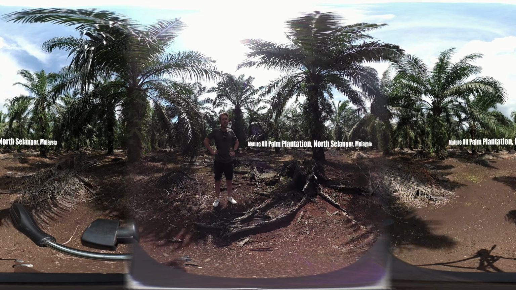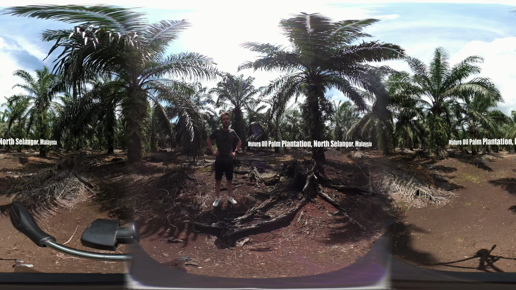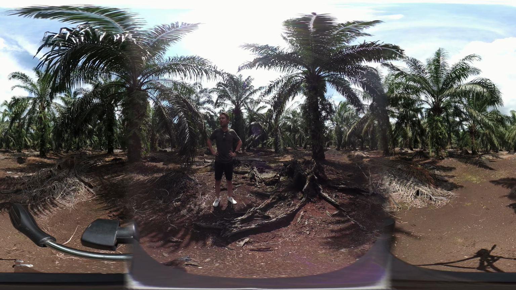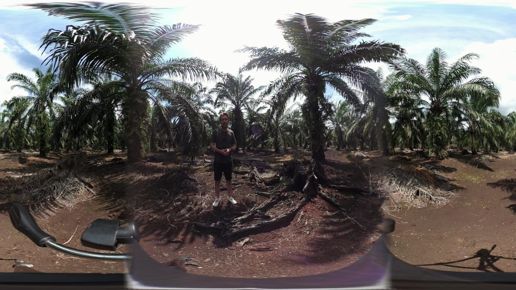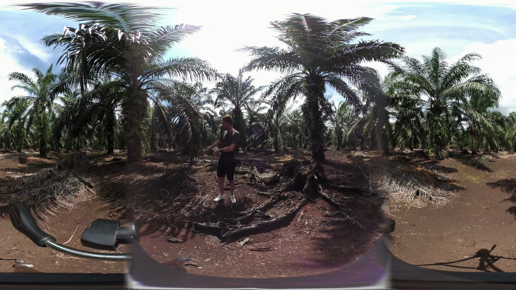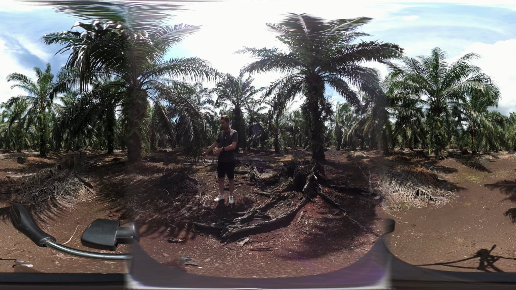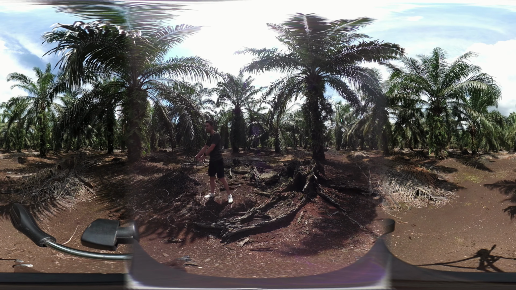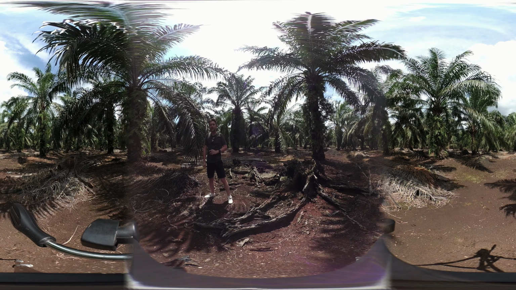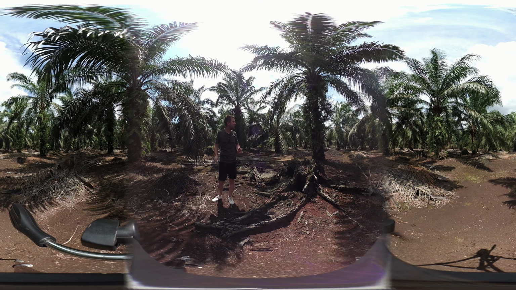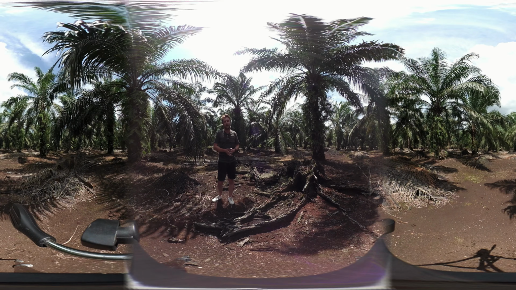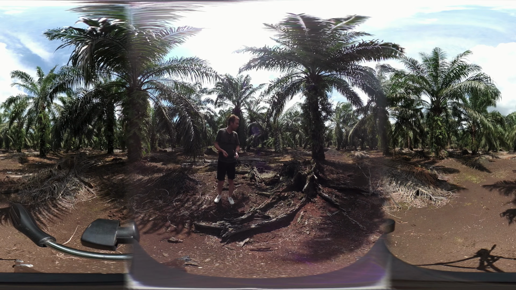Welcome to this oil palm plantation near Kampung Raja Musa in North Selangor, Malaysia. This is one of my field sites. It's a second generation oil palm plantation. As you'll see, the first generation oil palm trees have been chopped down long ago. You can see the remains of those, the stumps here and surrounding the site. And we can see the second generation oil palm trees are now well established, mature and producing palm oil.